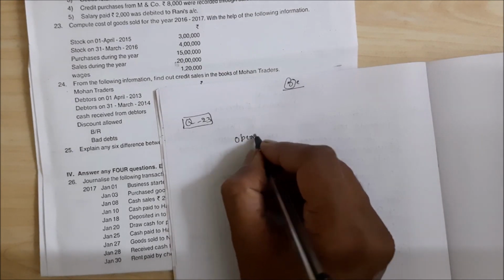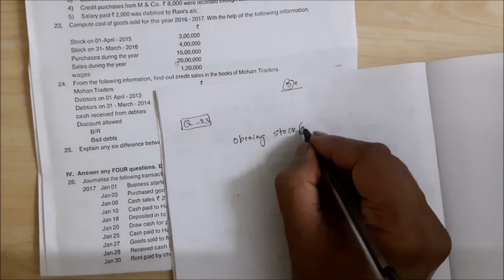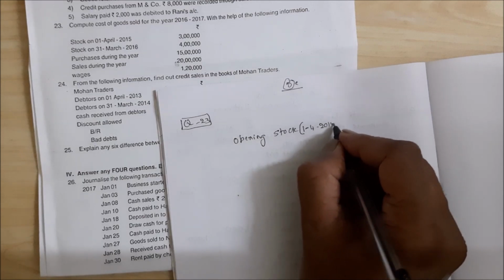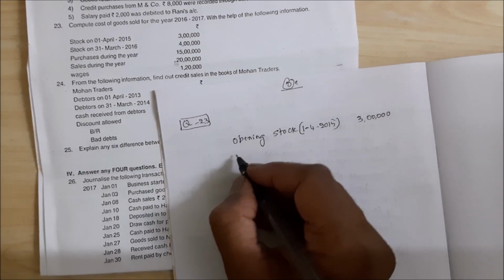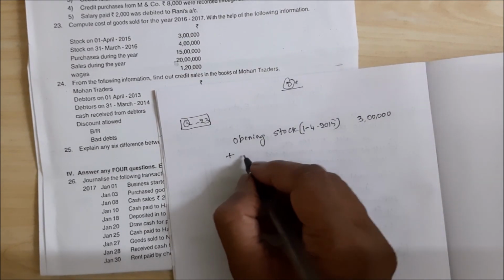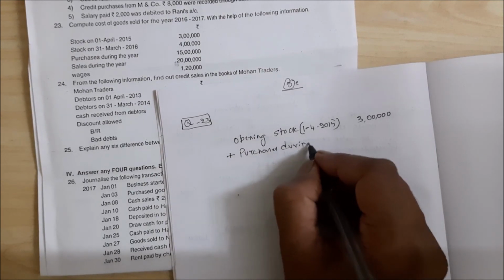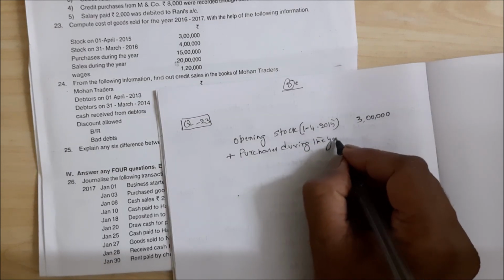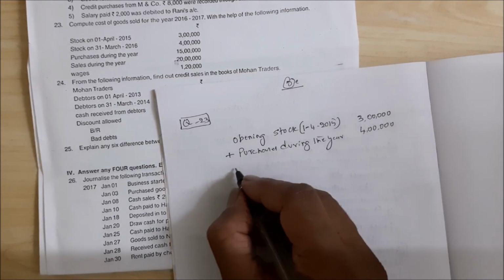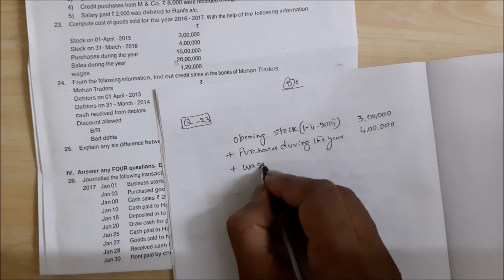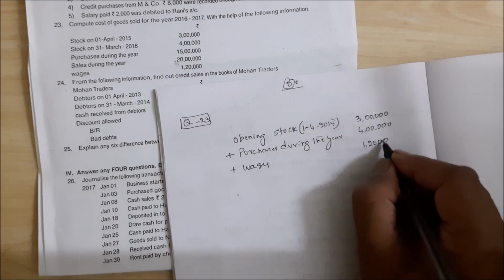Opening stock, within bracket you write 1/4/2015 is opening stock 3 lakh, plus purchases during the year, plus wages 1,20,000.